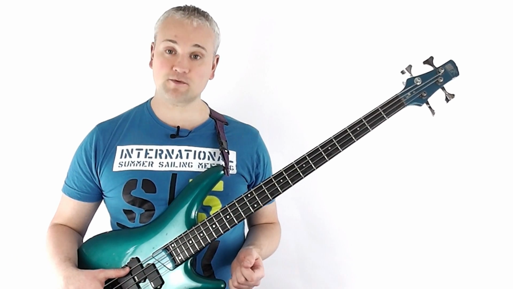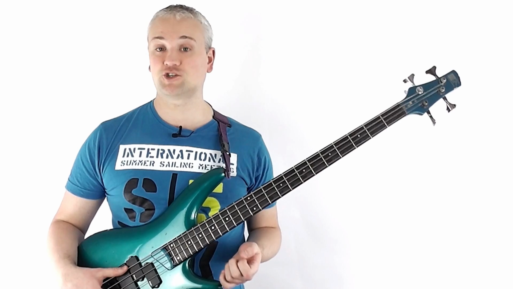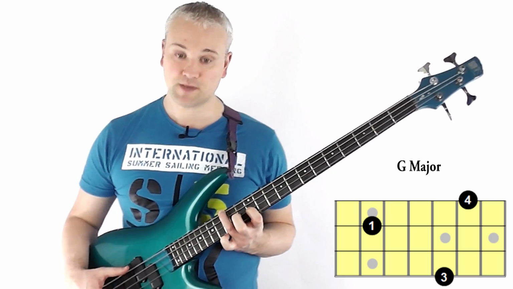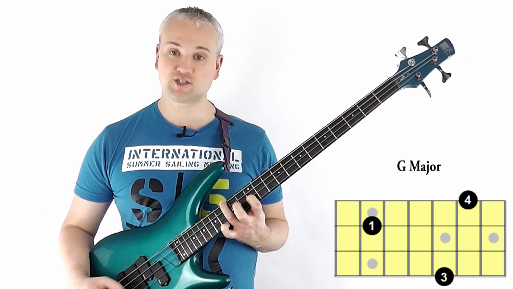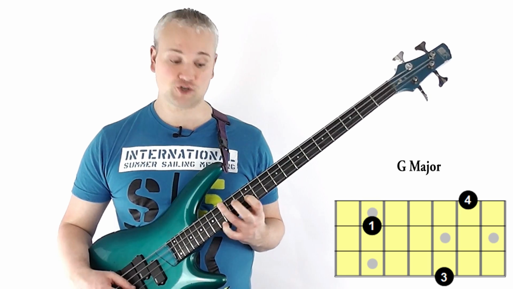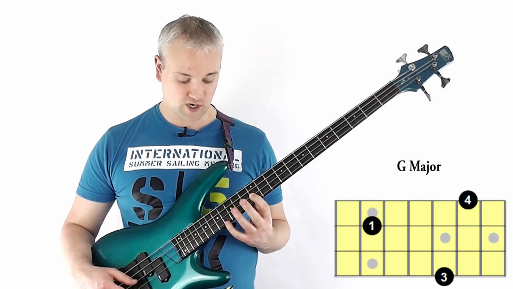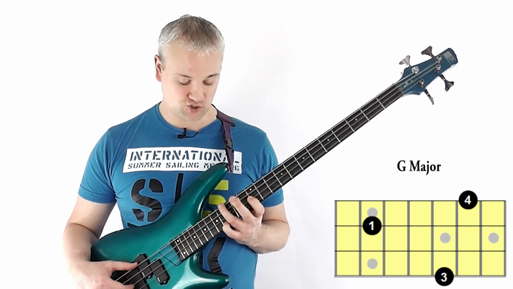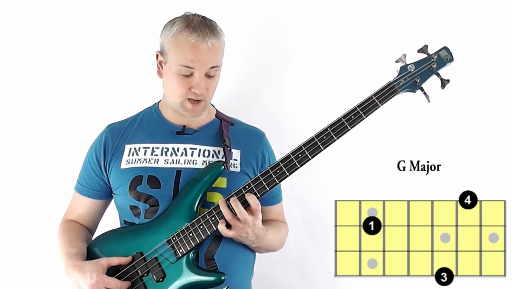So now let's try that same chord sequence but from a G major chord starting on this A string, okay? So we've got the G major there, that popular pattern. So we've got the G, 15th fret on the E string, D, 12th fret on the D string and the B, the 16th fret on the G string. You should be used to that pattern by now.